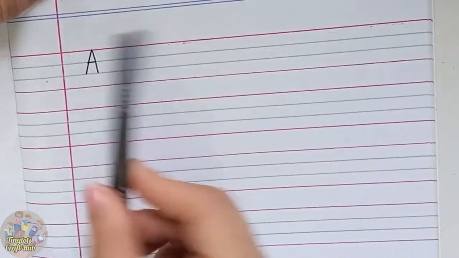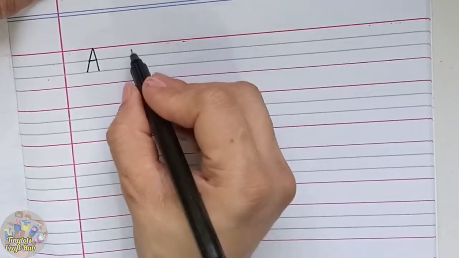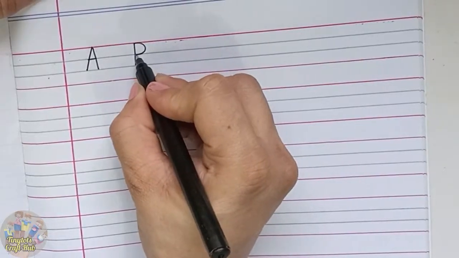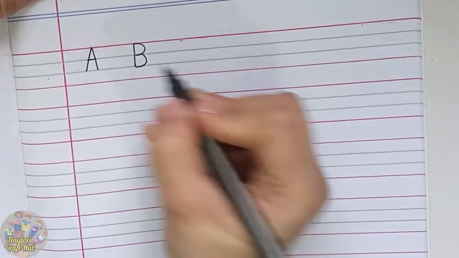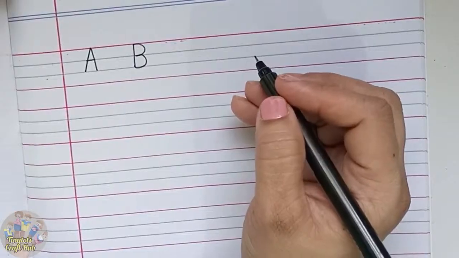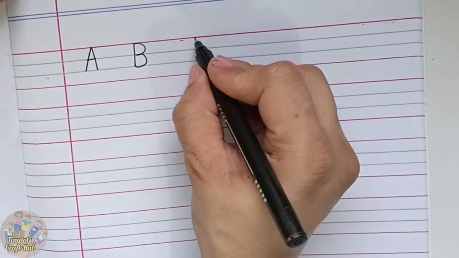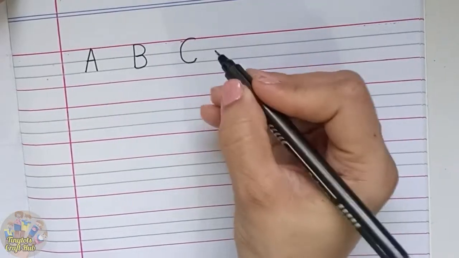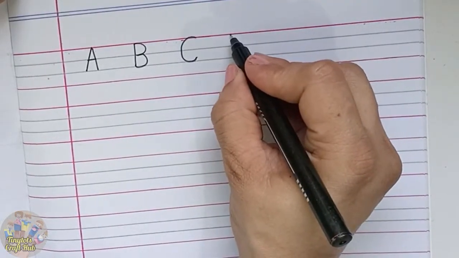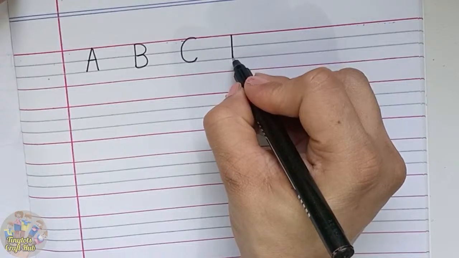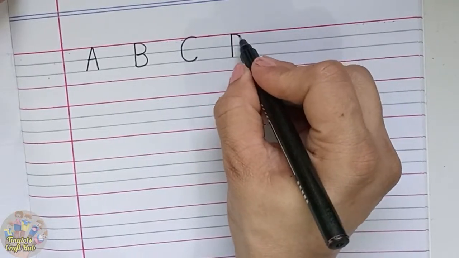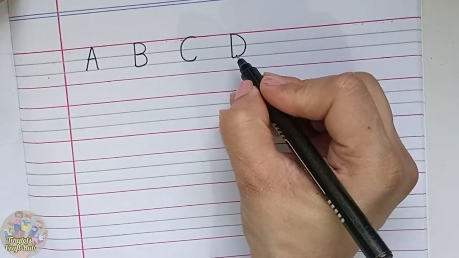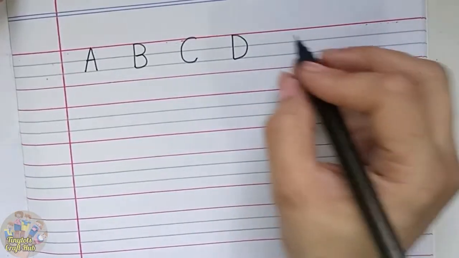Start at the skyline, come down to the lower grass line and create a curve to the right, back down to the lower grass line, and finish with a short line. C. Start at the skyline, curve around to the right and down to the lower grass line. D. Start at the skyline, down to the lower grass line, back up to the skyline, curve to the right and back down to the grass line.